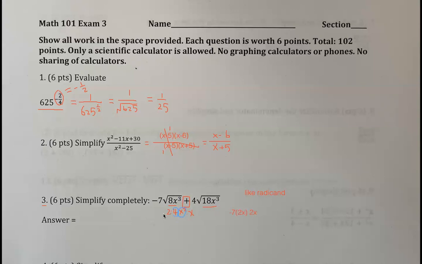Right? We see this 2 still here. We see this x still here. Those two are still under the square root sign. So the first term was simplified to be -7 times 2x times the square root of 2x. Well, -7 times 2x, that's -14x. So now the radicand is 2x, and it cannot be simplified further.